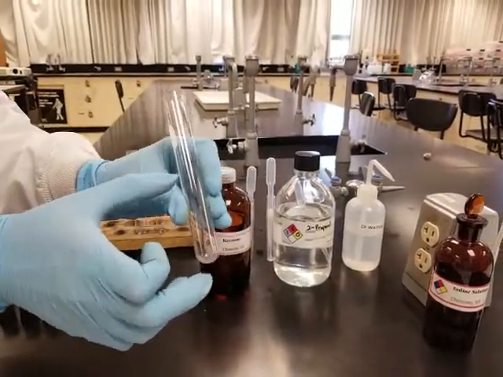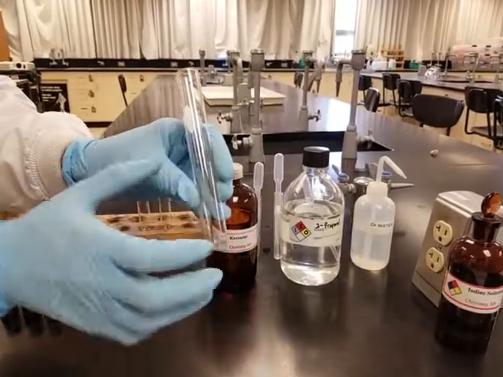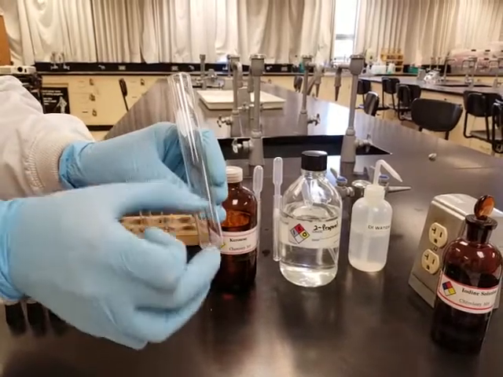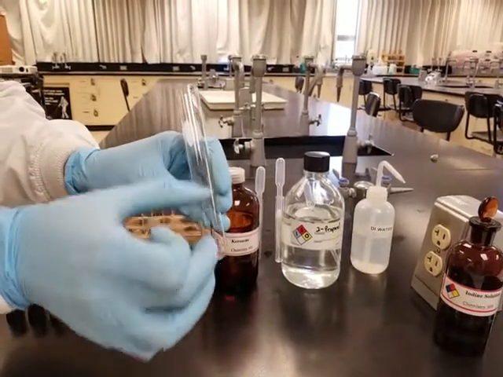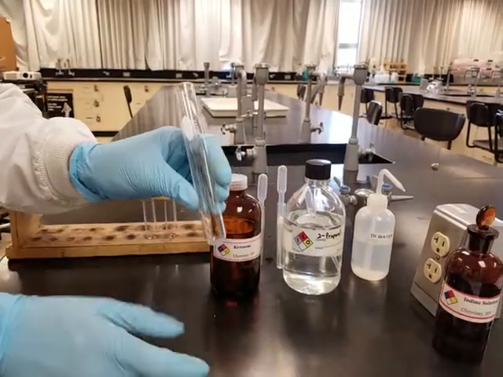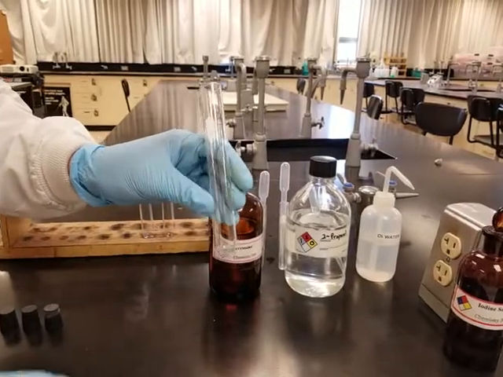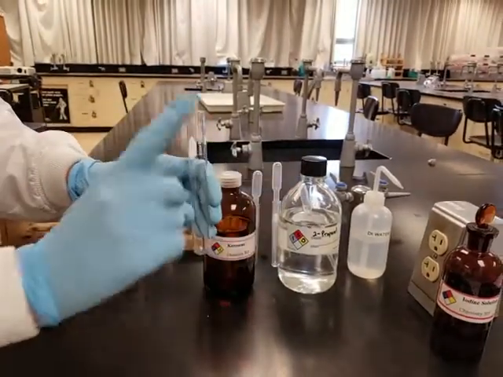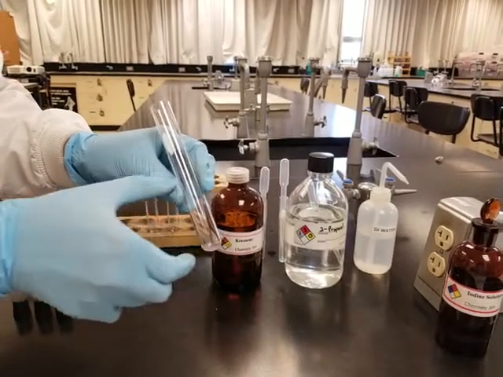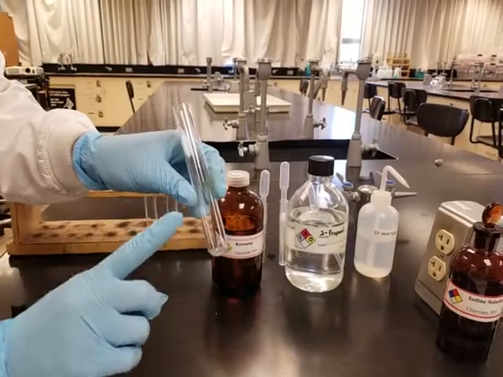Is it going to be one homogeneous liquid, or are you going to see two separated liquids? If they don't mix, you're going to see two separated liquids. If they do mix, then you're going to see just one homogeneous solution with no interface in the middle.